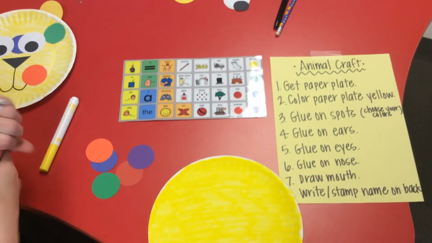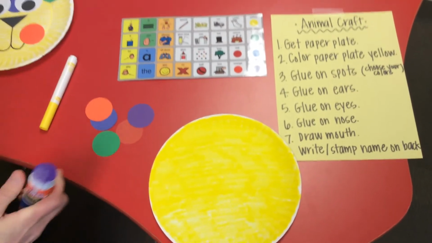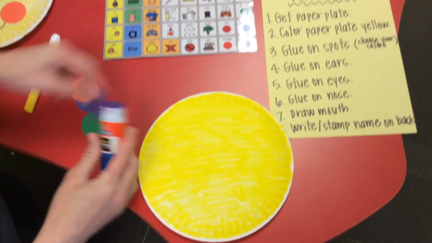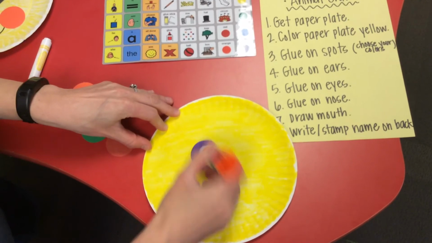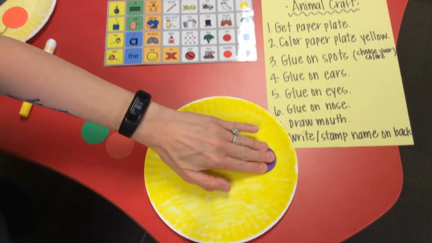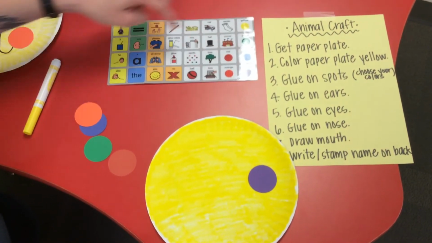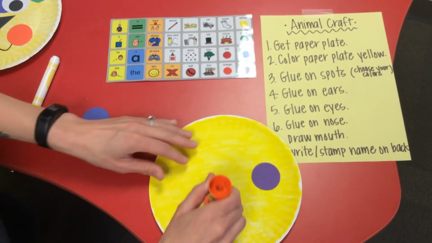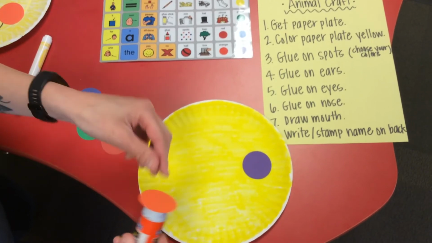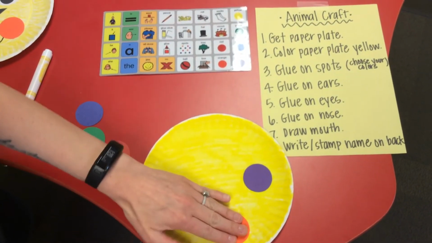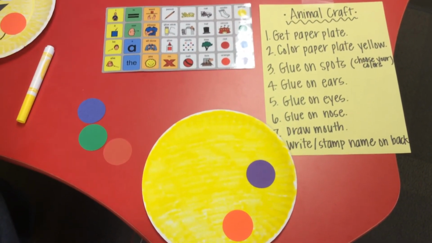And you grab out the glue. Put some glue on the back. They can stick them anywhere they want. Okay, what color do you want next? I want orange, please. Glue that circle down. Okay, what would you like next?